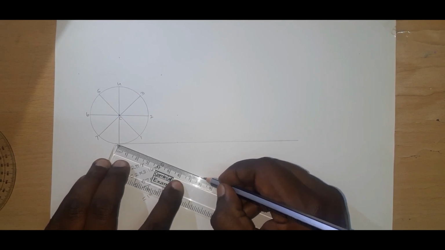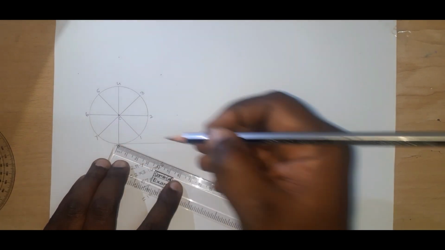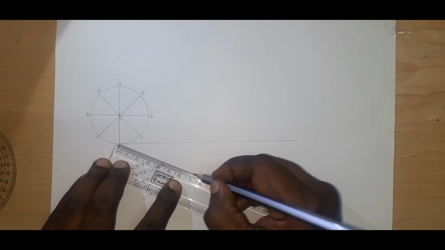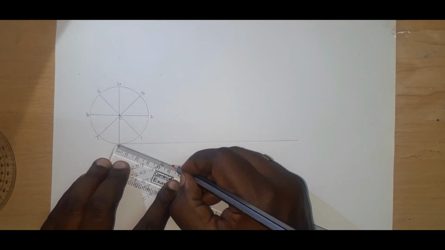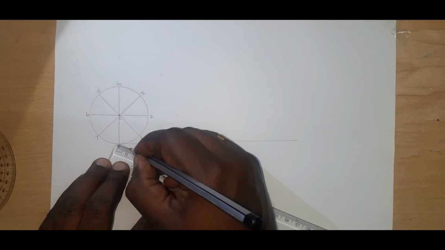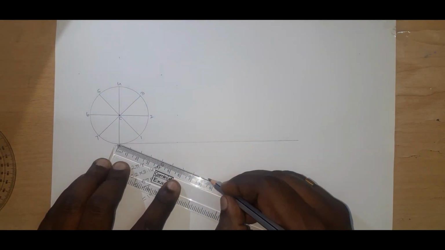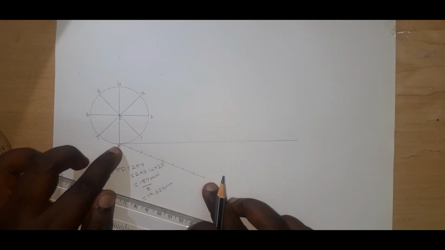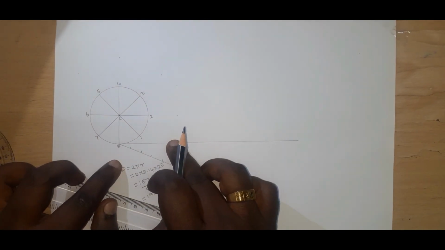We need to divide it into 8 equal sections, so I have taken 80 mm here. I am going to divide it into 10, 10, 10, 10 mm each, so that I get 8 equal sections with the 80 mm distance below the 90 degree angle.